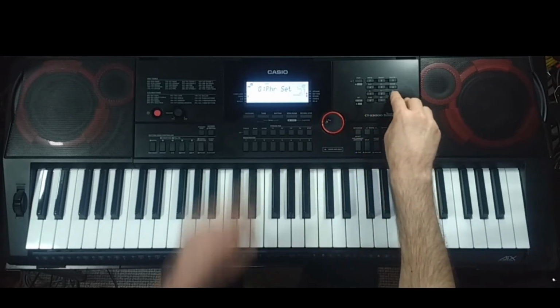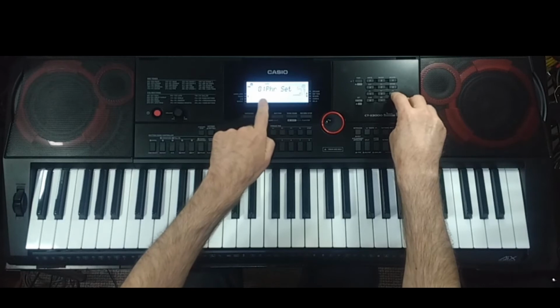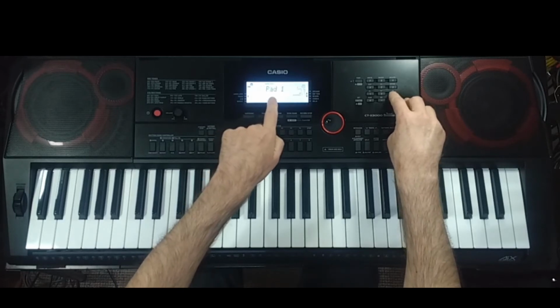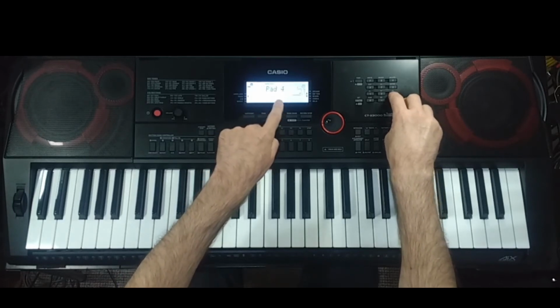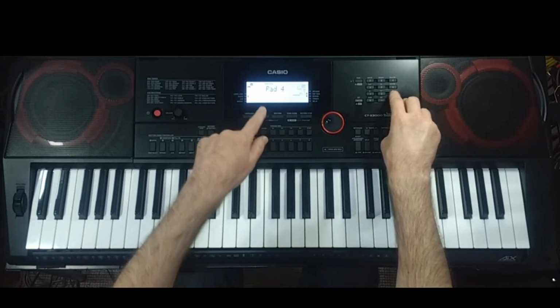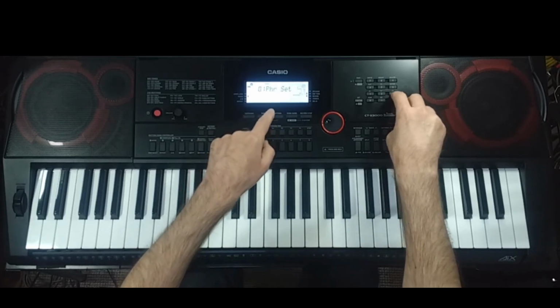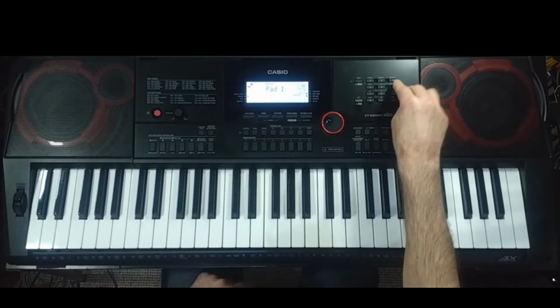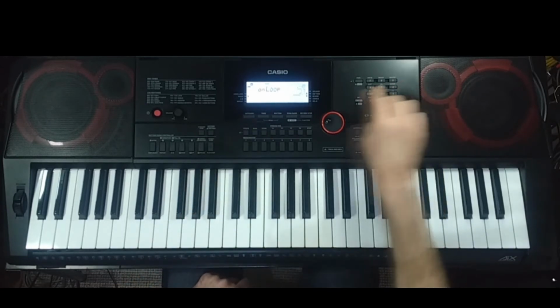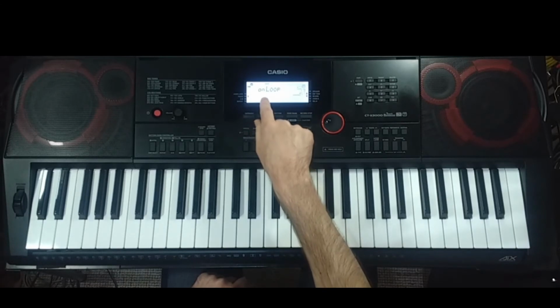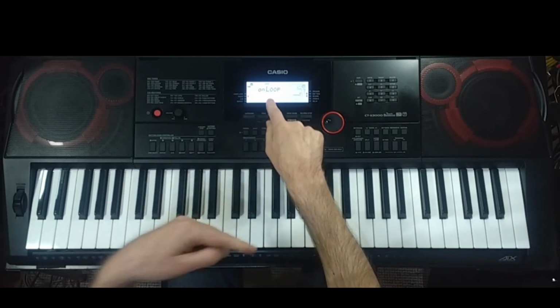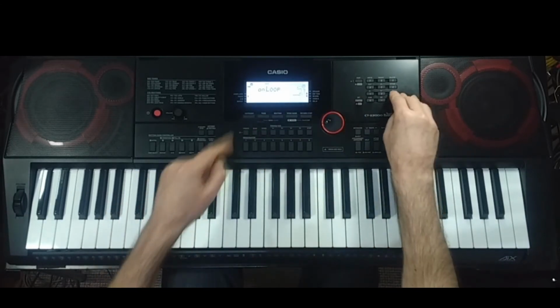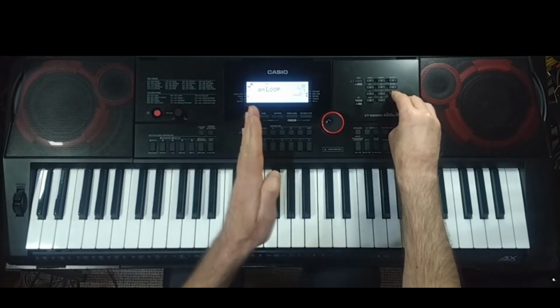Now, if we press the cursor keys again, you can see we can step through each pad in turn. And each pad has its own separate set of settings as well. So let's have a look at pad number 1. I'm going to press enter. And this is set to loop, so in other words it's just going to loop round and round. That's what we want. It's not going to just play once and stop.